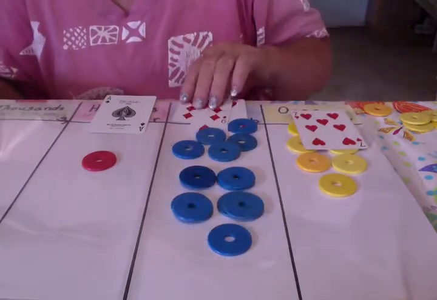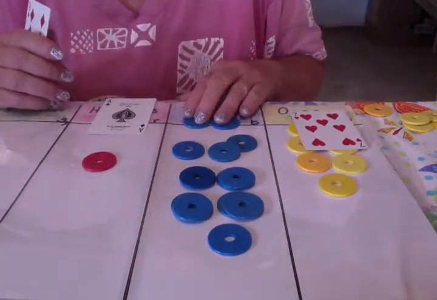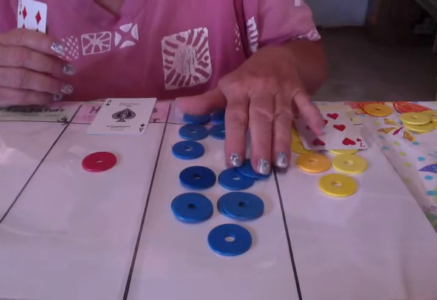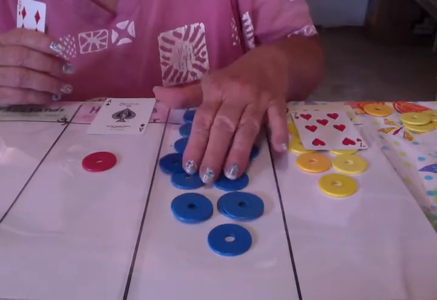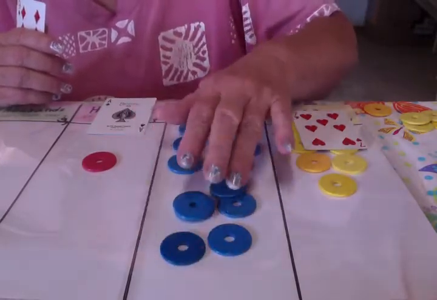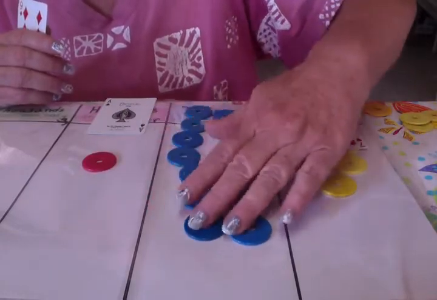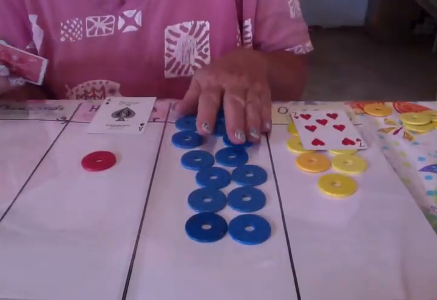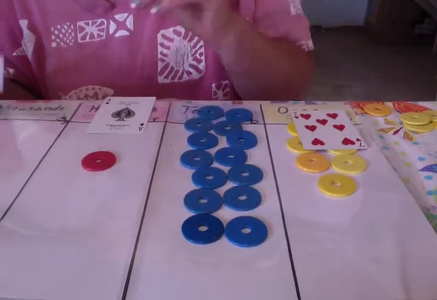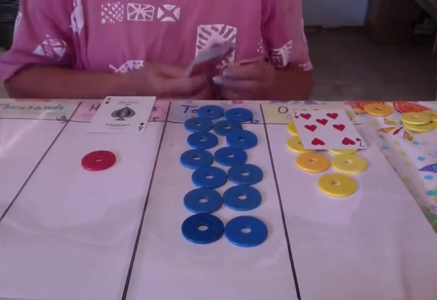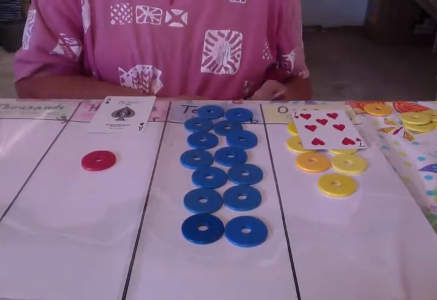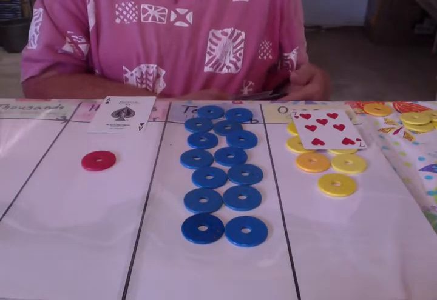Now let's look at this column and see what we have. We have 2, 4, 6, 8, 10, 12, 14. We've got 14 here. We have 14 in the tens, or 140.